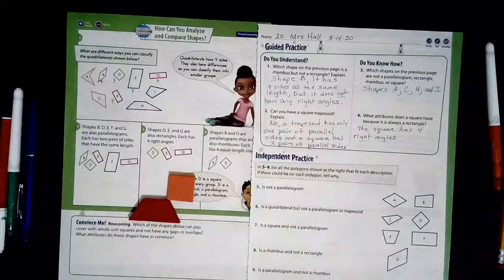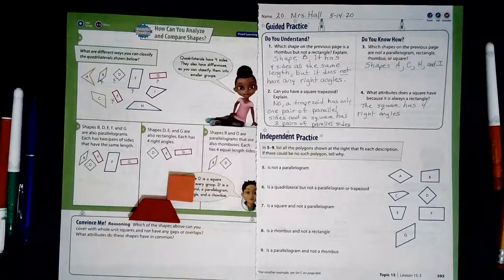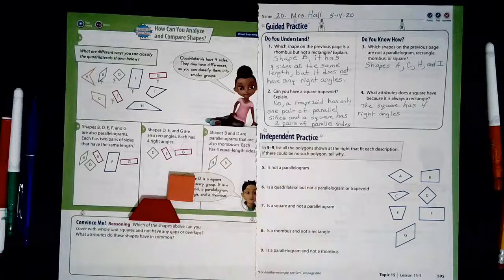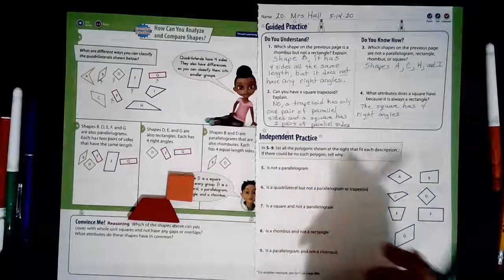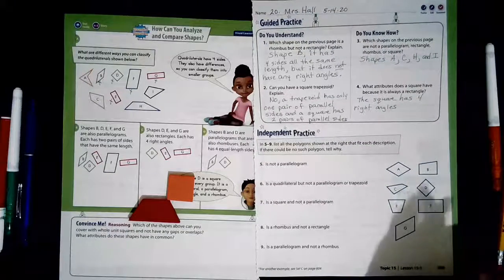All right, so let's take a look at the bottom part of our sheet. It says list all the polygons shown at the right that fit each description. And if there could be no such polygon, tell why. I think they're trying to check to make sure you understand about polygons and quadrilaterals. Let's check it out and see. It says, is not a parallelogram. So we're going to look for the shapes that are not parallelograms.